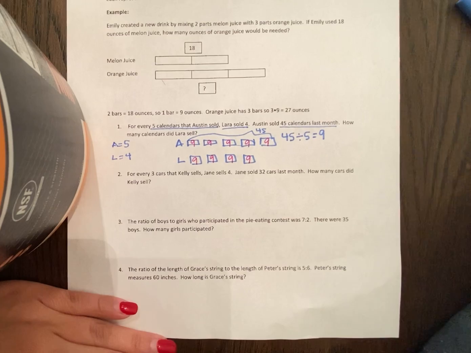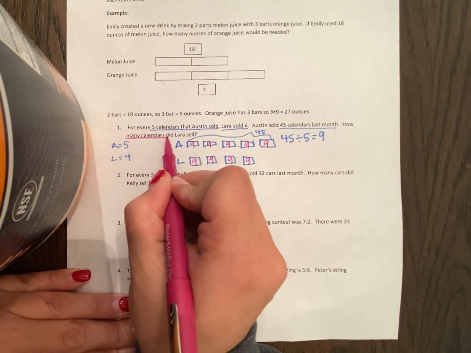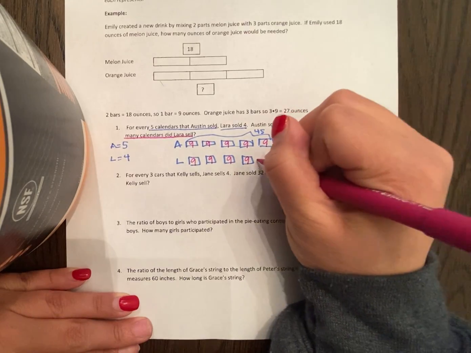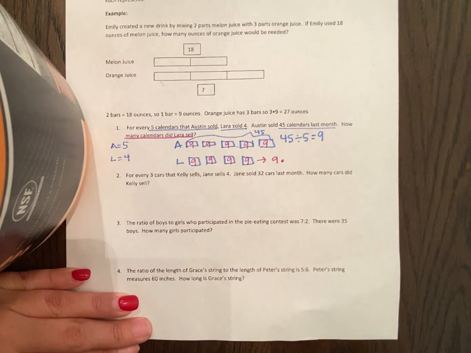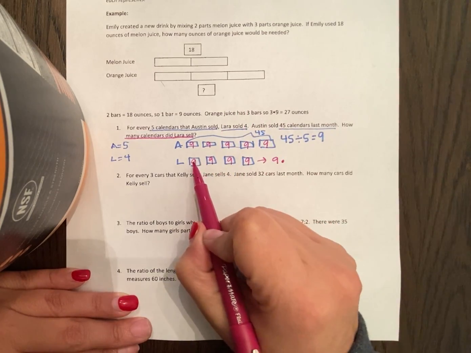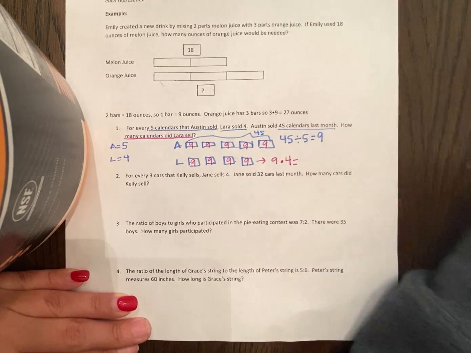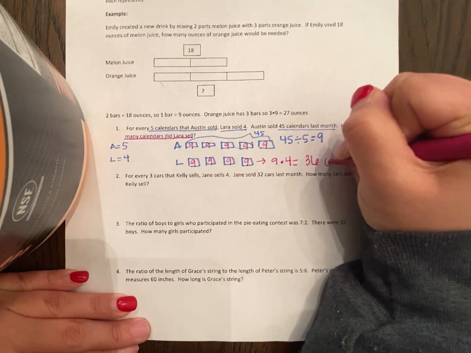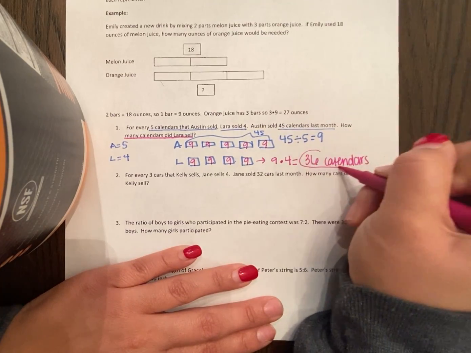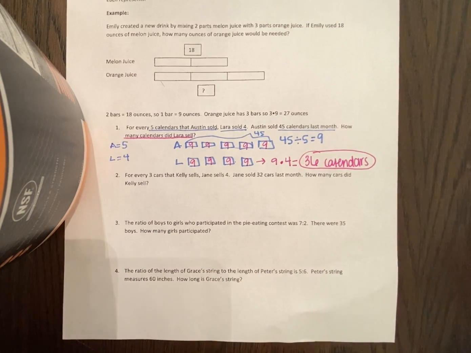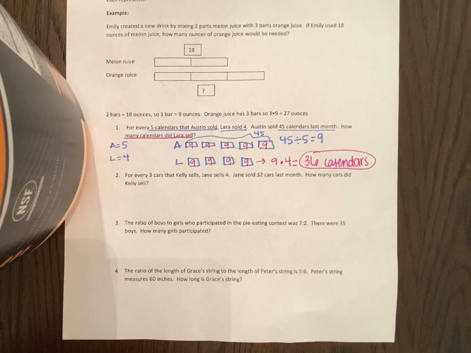So I'm just going to write 9 in all of our boxes. Now to figure out how many calendars Laura sold, because that is our question, I'm going to do 9 times the number of boxes that represent Laura. 1, 2, 3, 4. So I'm going to do 9 times 4, which equals 36. So our answer is 36 calendars. Ta-da! All right, let's do another one.